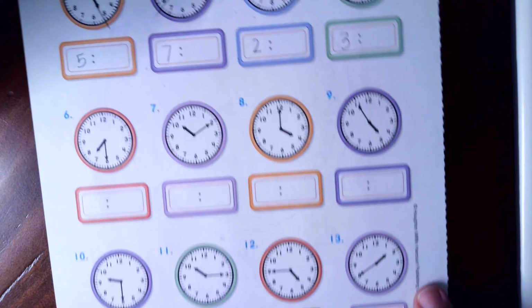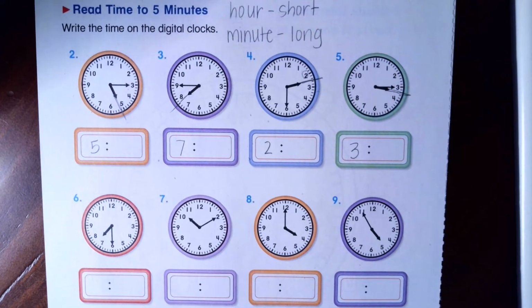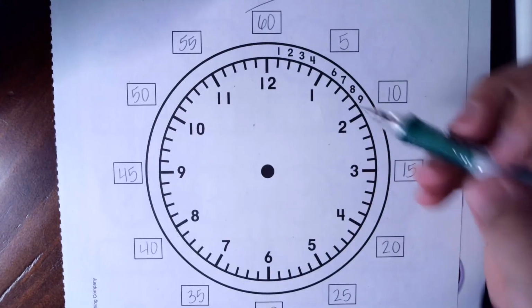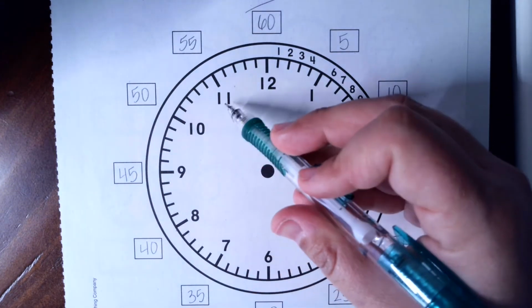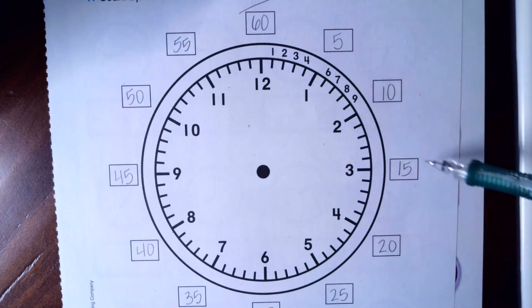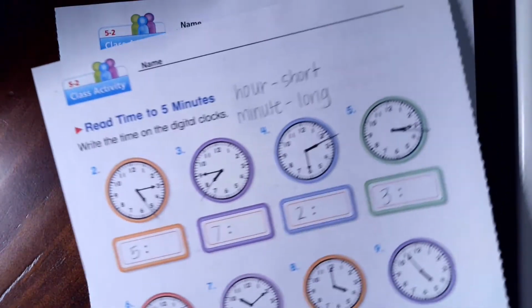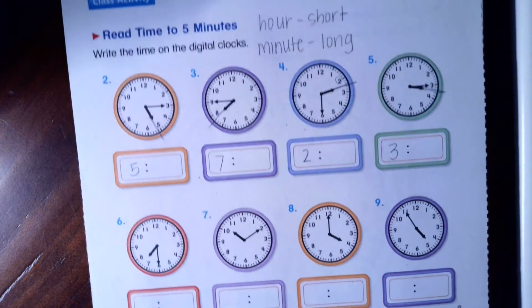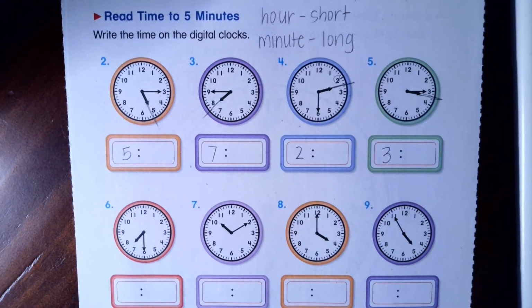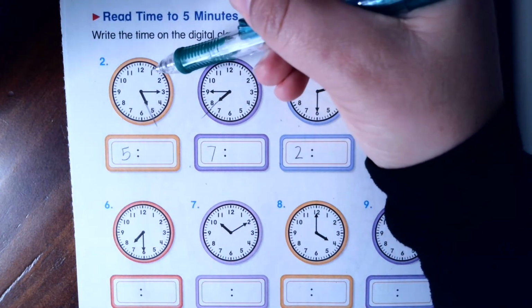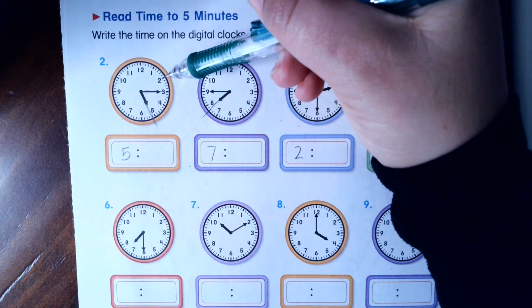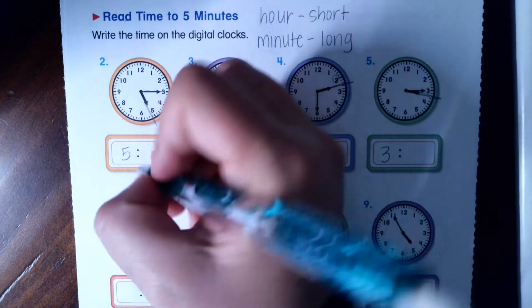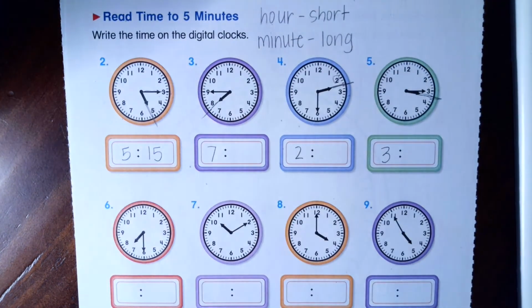All right, now let's go back and look at the minute hand. So we know from this page that every time you get to a number on the clock, you're counting by 5. So we have 5, 10, 15. So that's what we're going to do here. We are going to look and see where the minute hand is and count by 5s to see what those minutes are. So I always start at the 1, and I see my minute hand is pointing to the 3. So 5, 10, 15. So this clock shows 5:15.